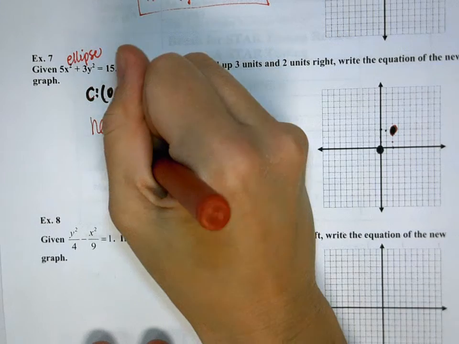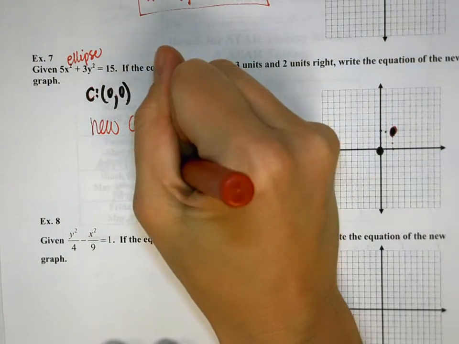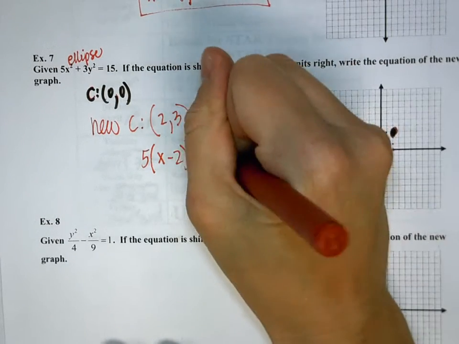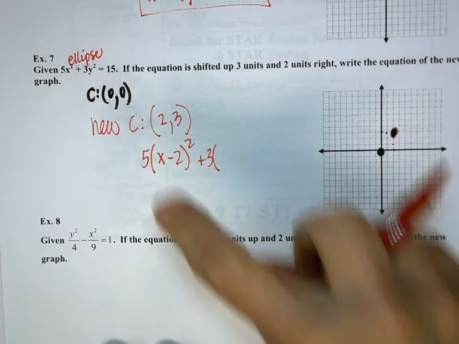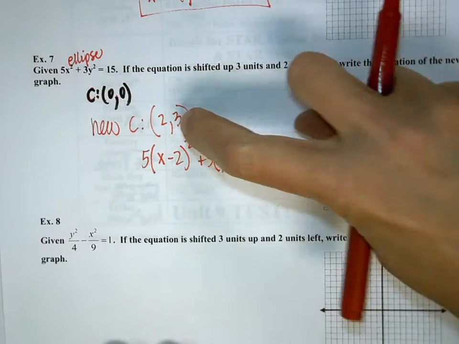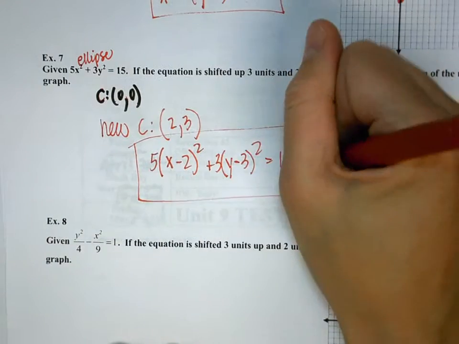You're going to keep the 5 in front, but with the x, I'm going to put x minus 2 squared, because it's always the opposite of what's in parentheses. Plus, I still have 3 in front, and this one is going to be y minus 3 squared, because we do the opposite, equals 15. And that's your new equation.